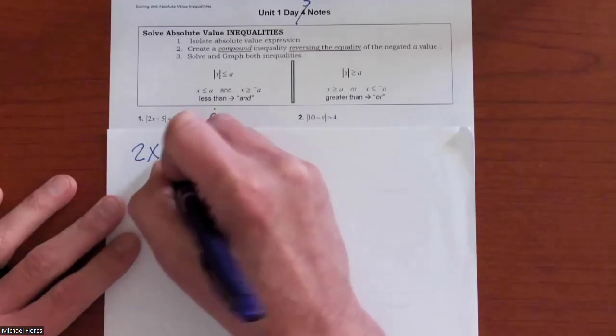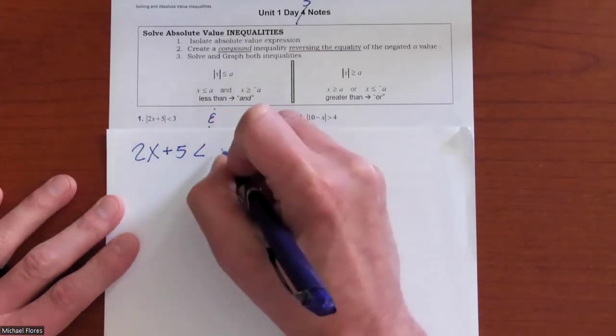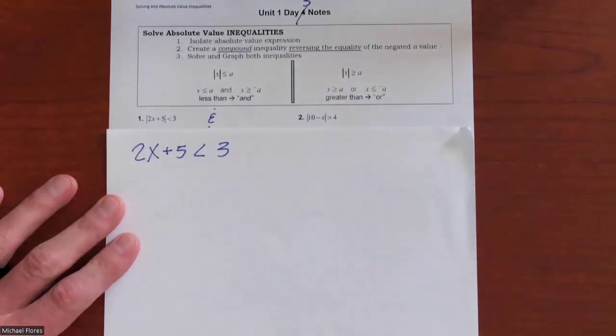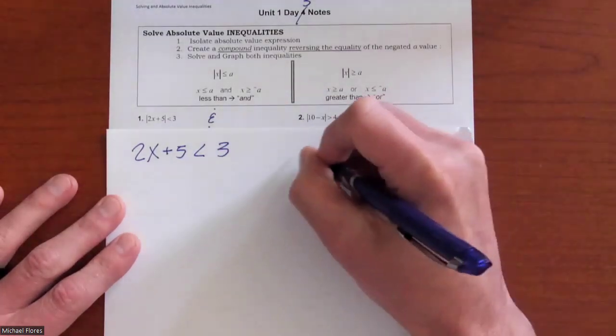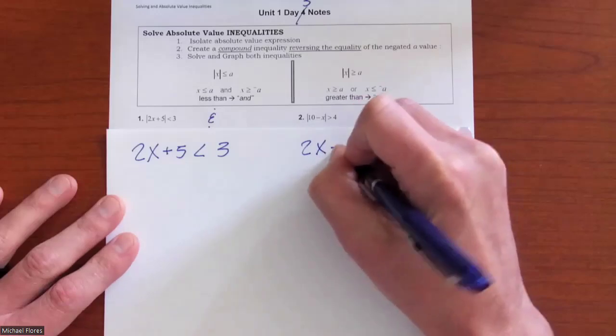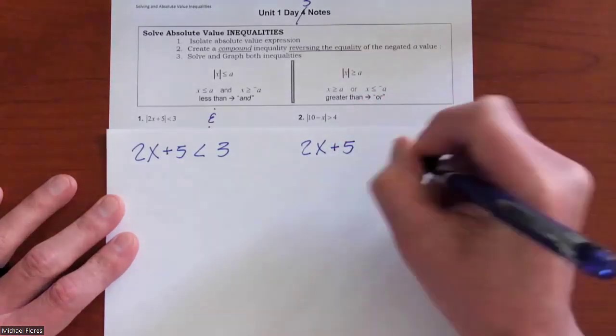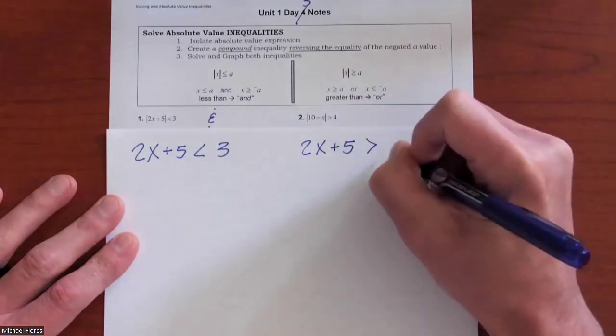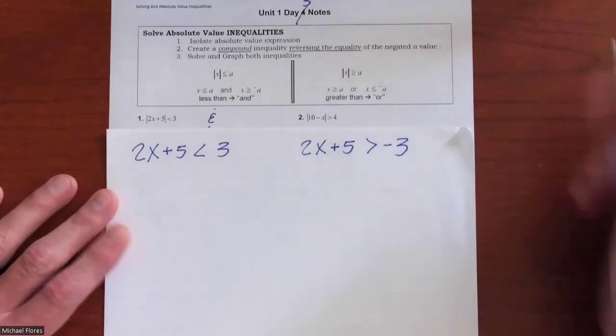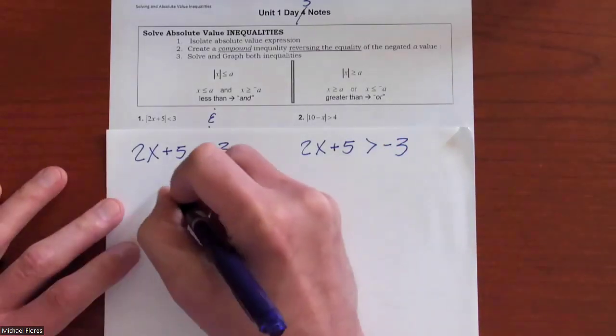is, since the absolute value is isolated, you're going to create two problems like we learned last class. But look what's different about this. Since it's an inequality, flip the inequality and make the 3 negative, and then solve both of them.